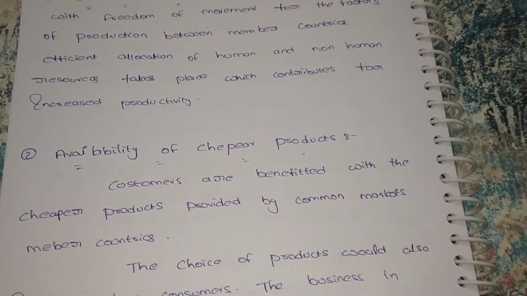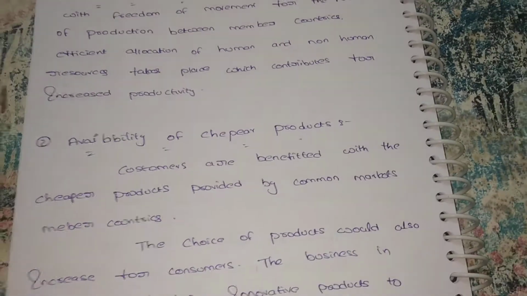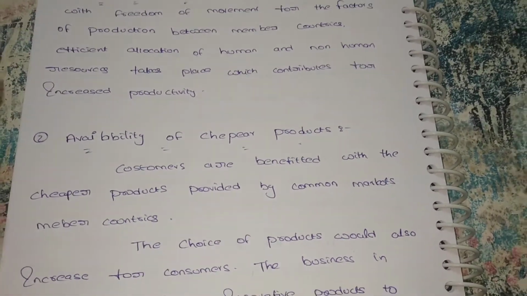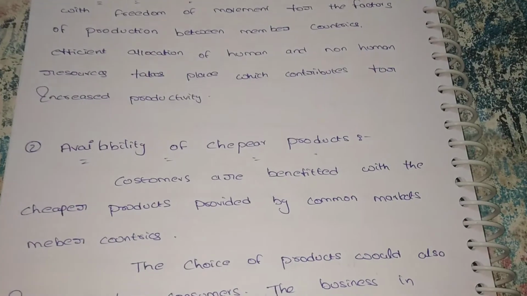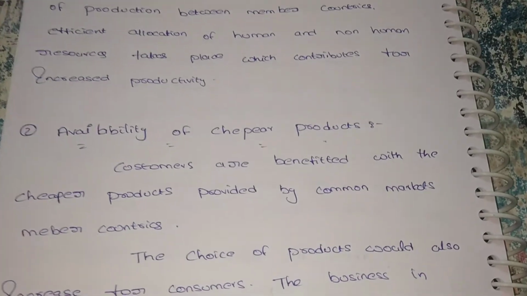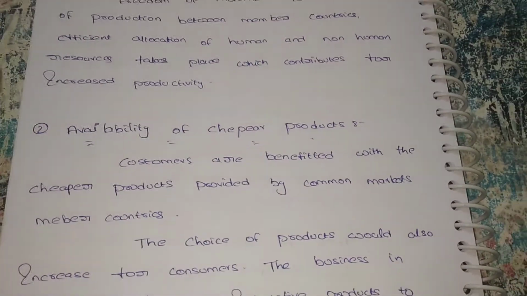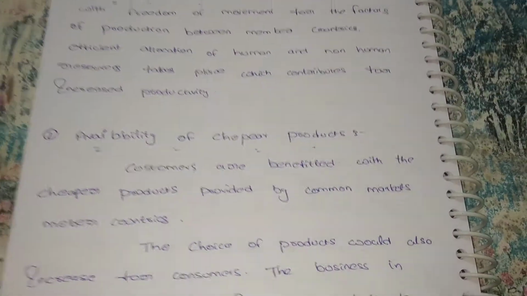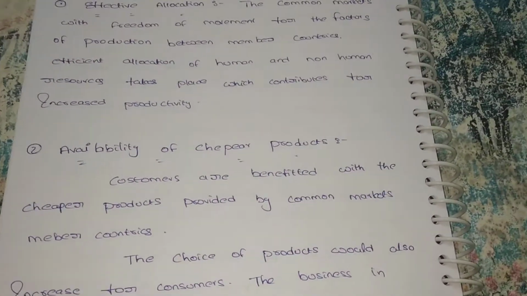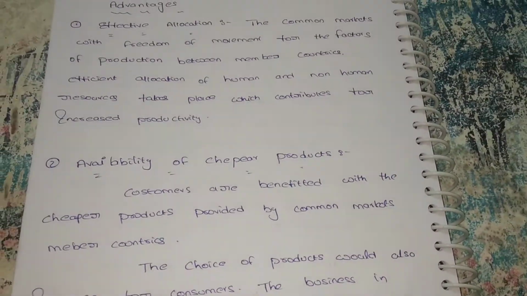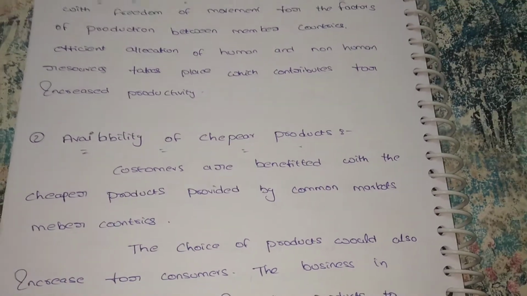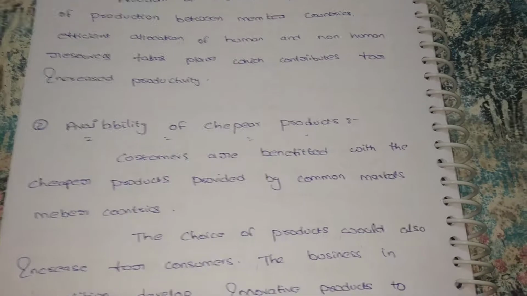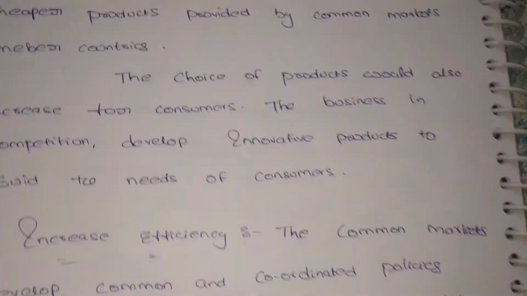Availability of cheaper products means, based on the taste and preferences of the consumer, for every good there are a number of substitutes. According to income levels, every consumer selects their good. For that reason, other countries also want to innovate new products based on the taste and preferences of the people. So here the goods are available at cheaper cost because there are a lot of substitutes, and they can also increase their innovation capacities. So this is also one of the advantages.